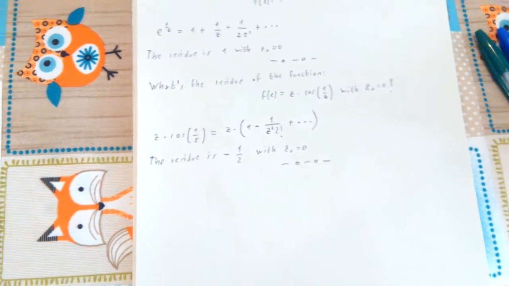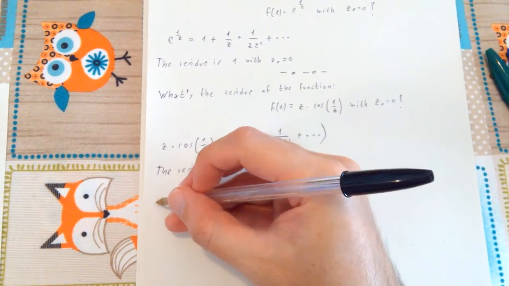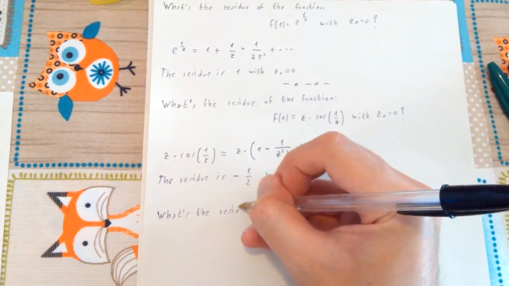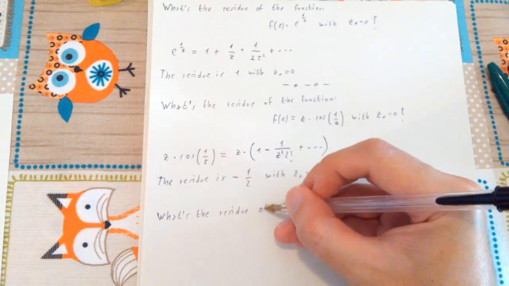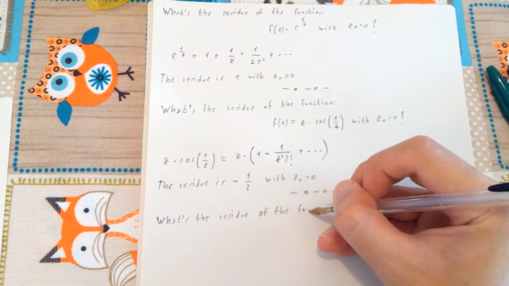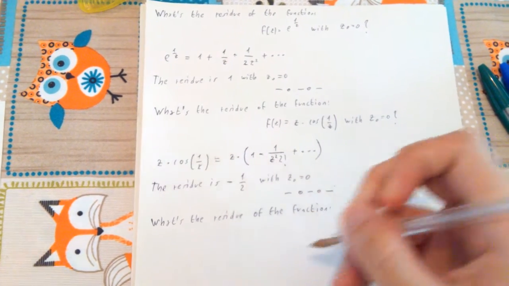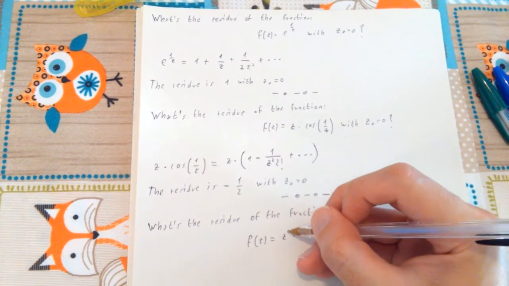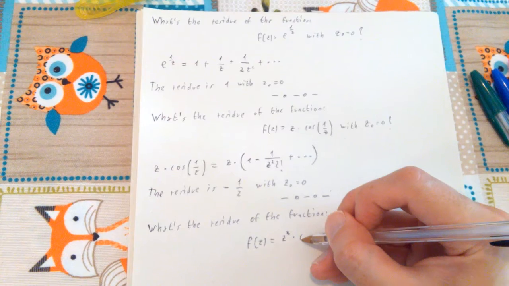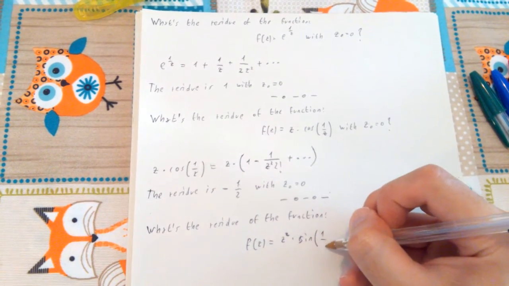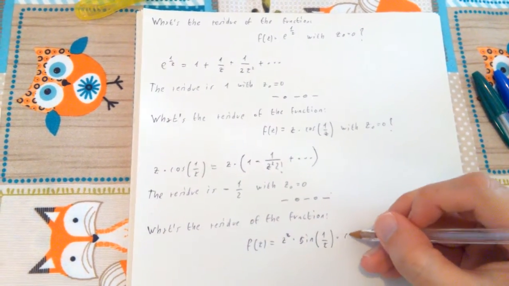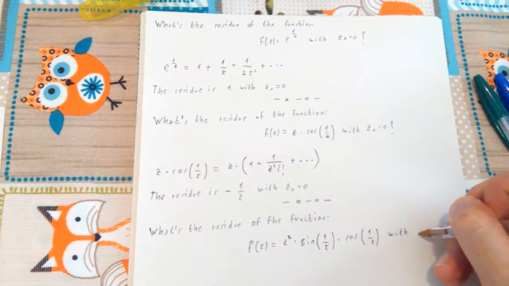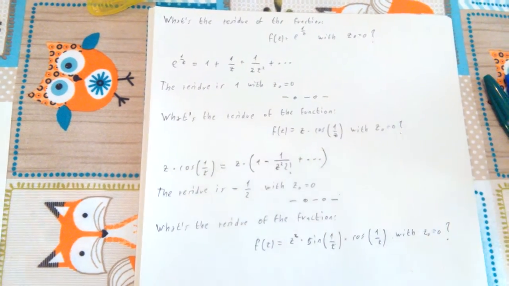Again, I want to make one last example, very quick. I don't want to spend much time on this. What's the residue of the function f of z equal to z squared times the sine of 1 over z times the cosine of 1 over z, with z0 equal to 0?